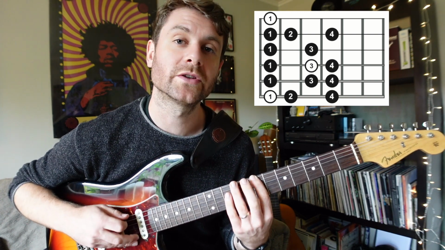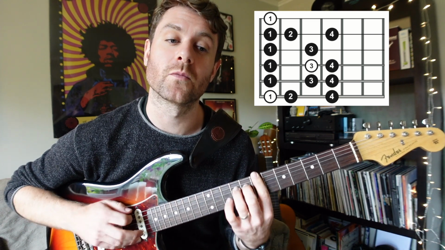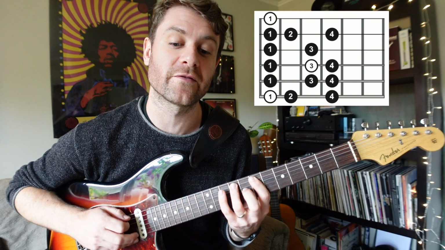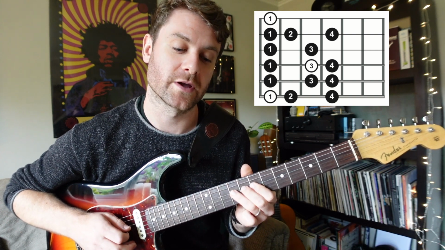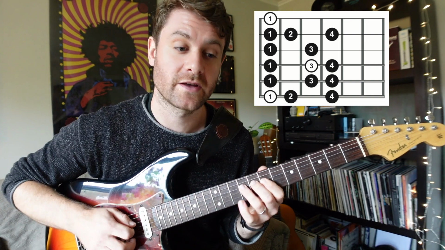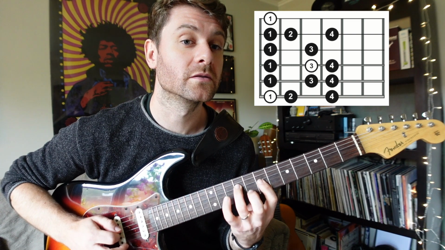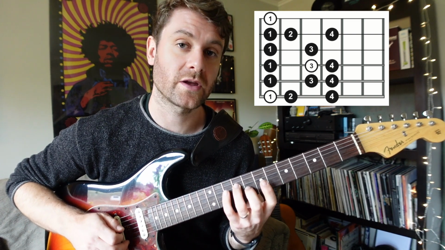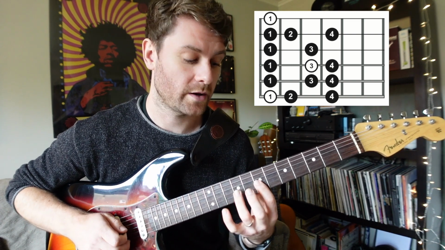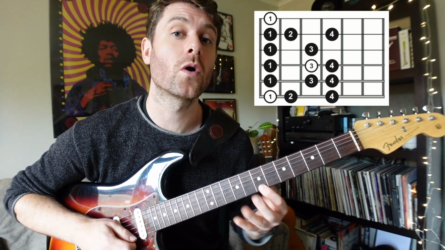First octave, 1, 2, 4, 1, 3, 4, 1, 3. One more time. 1, 2, 4, 1, 3, 4, 1, 3. Now, starting back up with my 2nd octave on finger 3 there. 3 to 1 for that lovely flat 2 again. So I'm going 3, 4, 1, 3, changing string, 1, 2, 4, 1.